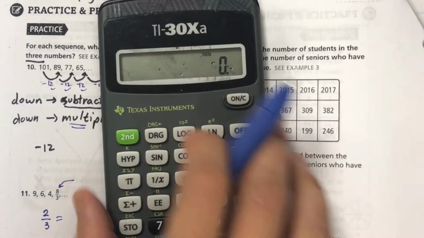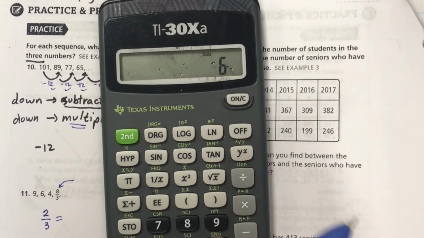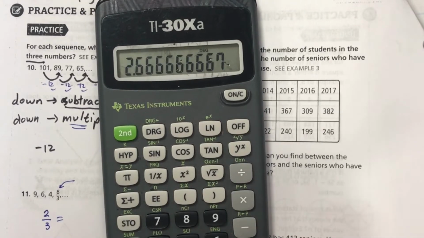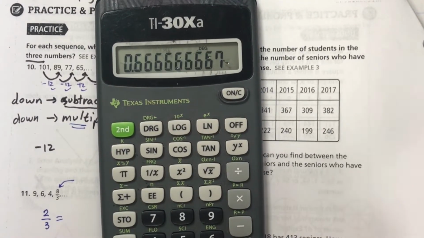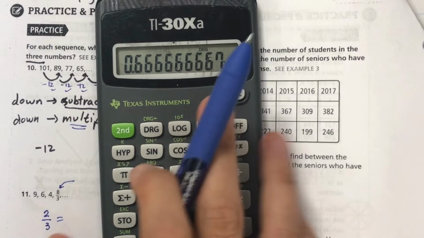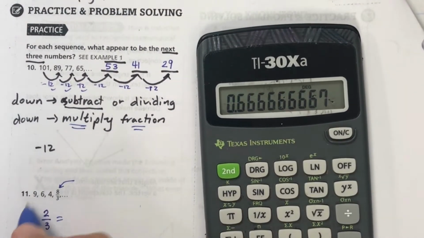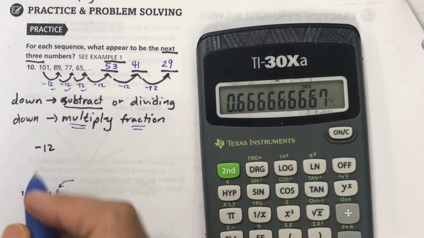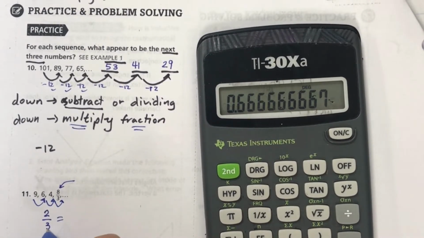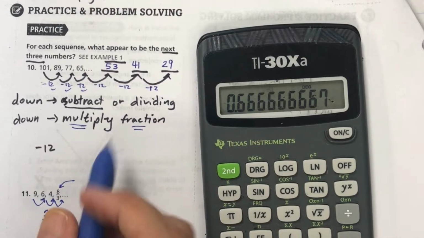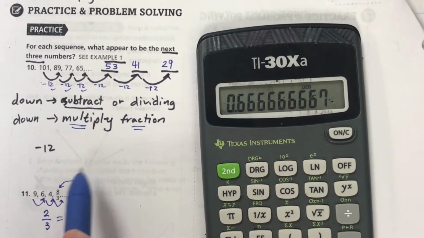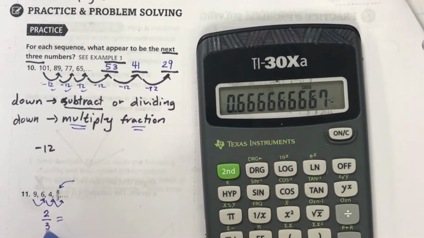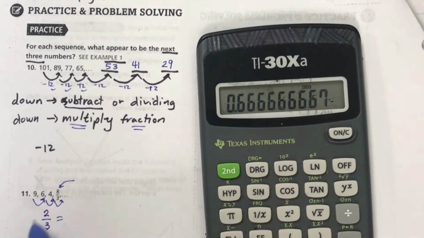4 divided by 6, let's try that out. 4 divided by 6, I also got 0.6 repeating. 2 2/3 divided by 4, I get 0.6 repeating. So it looks as if each time they're multiplying by 2/3, which is the same thing as dividing by 3, but then also multiplying by 2. So it's kind of a combination. It feels like we're multiplying by a fraction. You could say we're dividing because you're dividing by 3, but then you're also multiplying by 2.